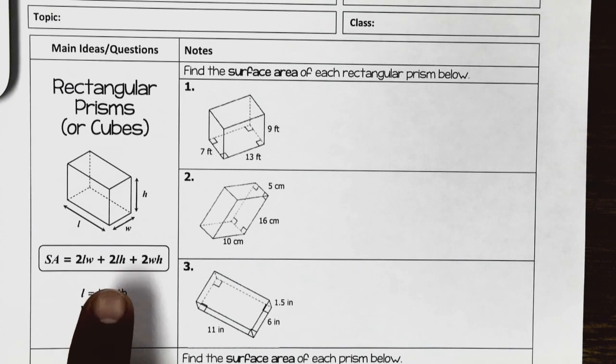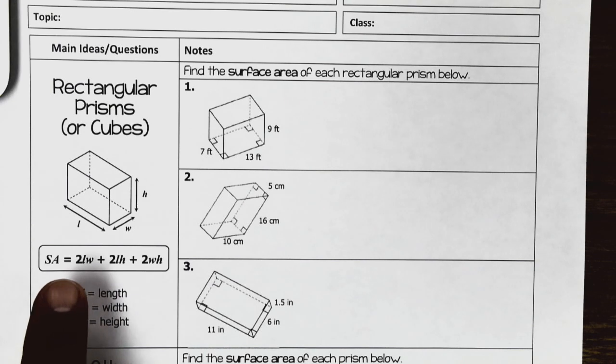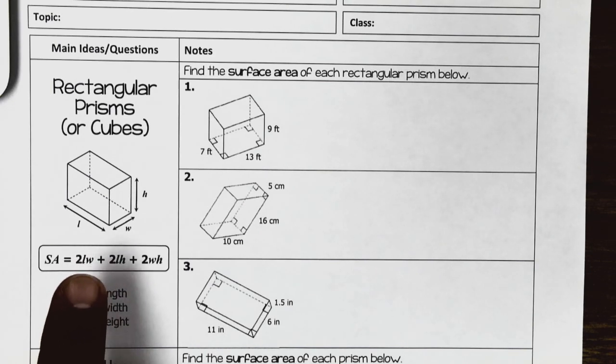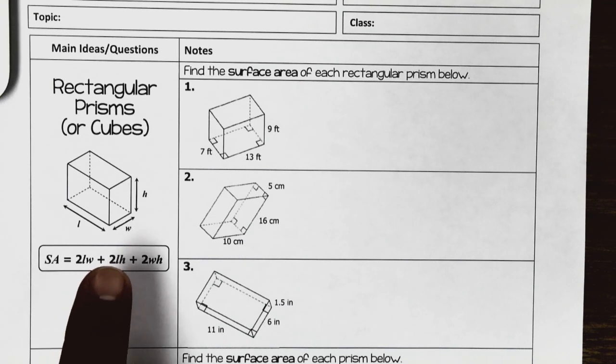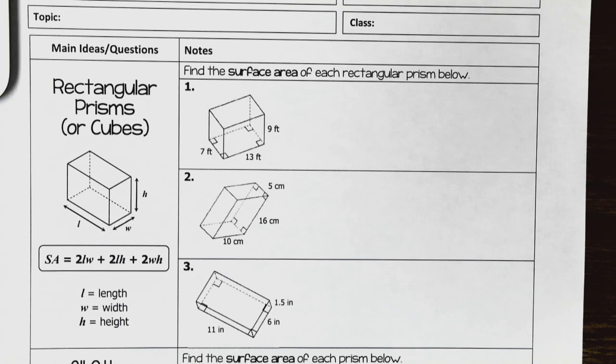So the first one we're going to be talking about is the rectangular prism or cube. This is the formula. Surface area equals 2 times L times W plus 2 times L times H plus 2 times W times H, where L, W, and H represent the dimensions of the figure. In this case, L represents length, W represents width, and H represents height.